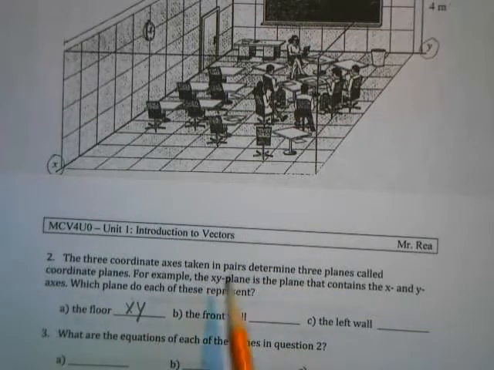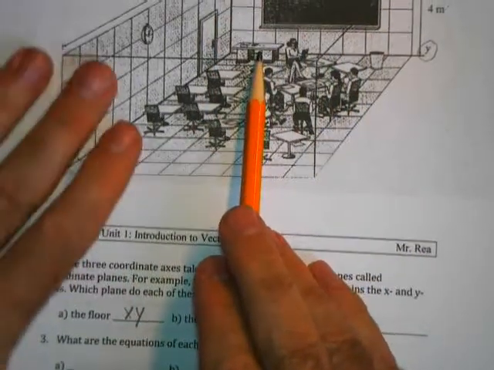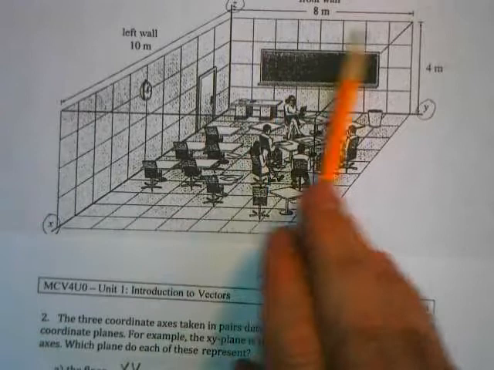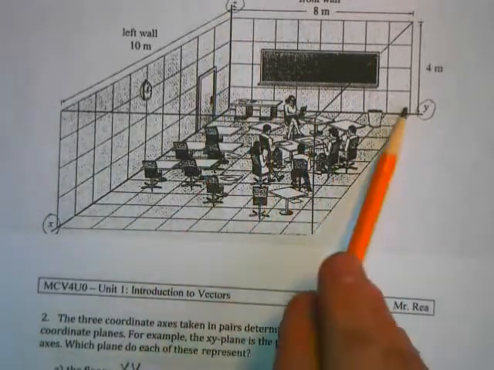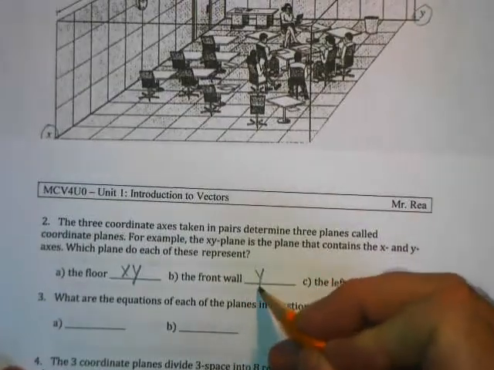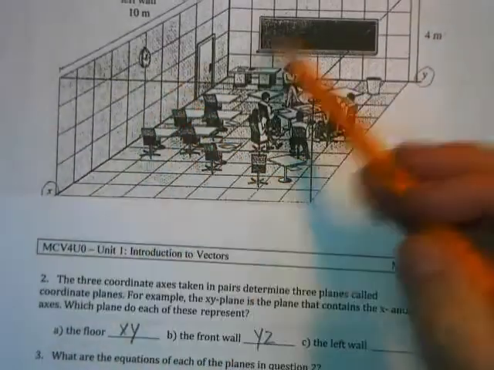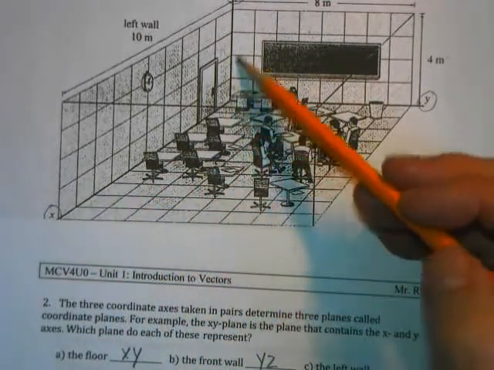The front wall is over here. That's made up of the z-axis and the y-axis, so that would be the YZ plane. We always put it alphabetically. And then the left wall is made up of the x-axis and the z-axis. So that would be the XZ plane.